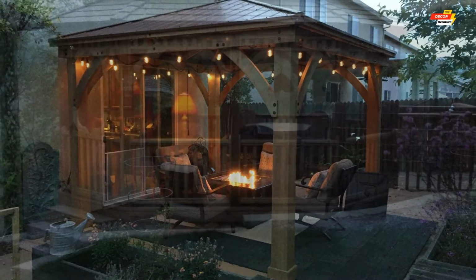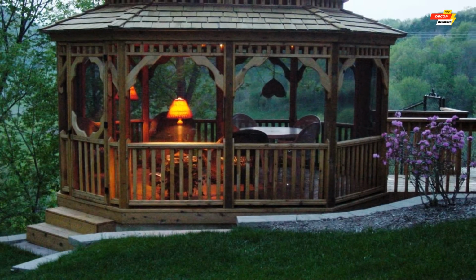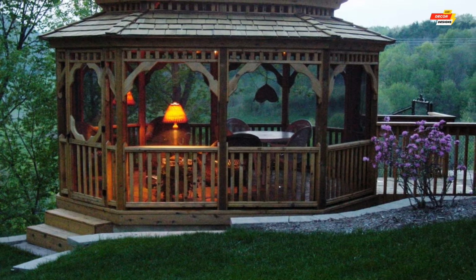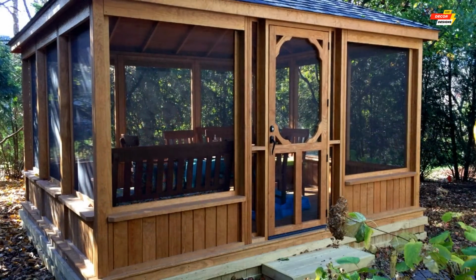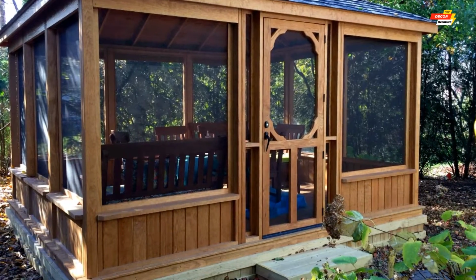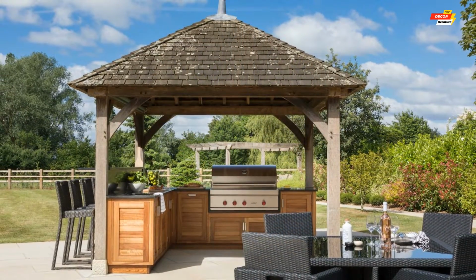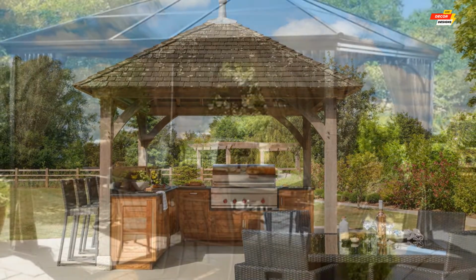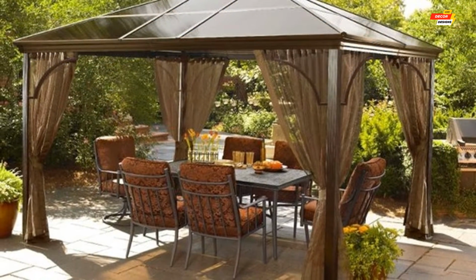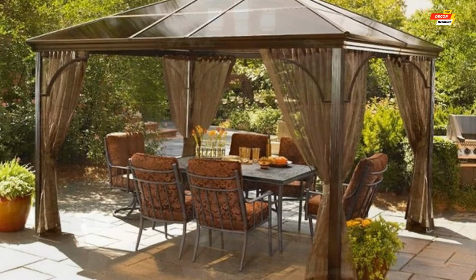4. Hexagonal gazebo. Add a touch of whimsy and uniqueness to your backyard with a hexagonal gazebo. This distinctive shape creates a visually interesting focal point and offers ample space for seating and activities. Hexagonal gazebos can be constructed from various materials, including wood, metal, or vinyl.